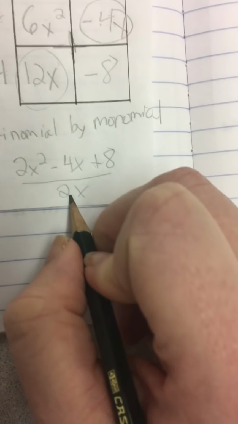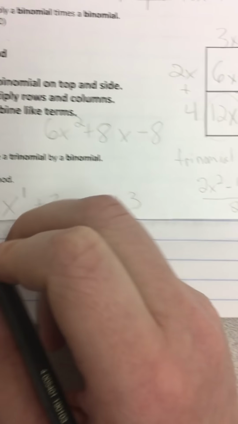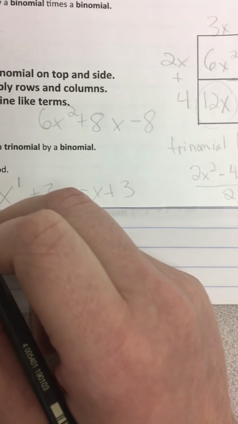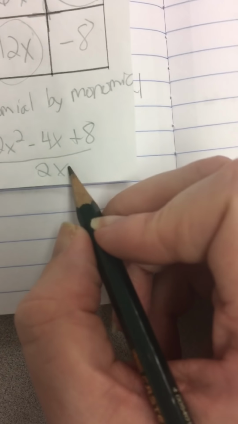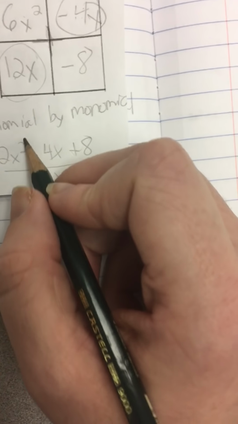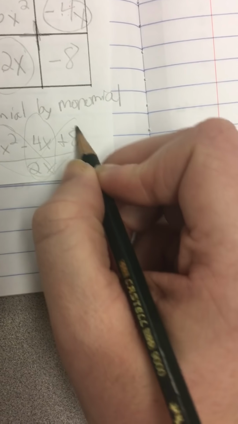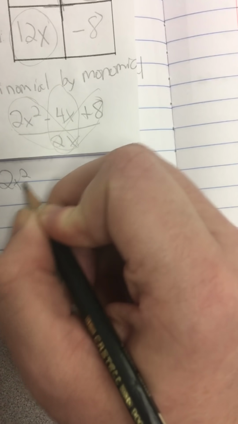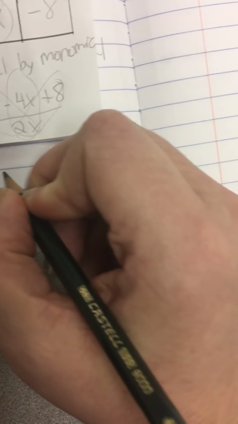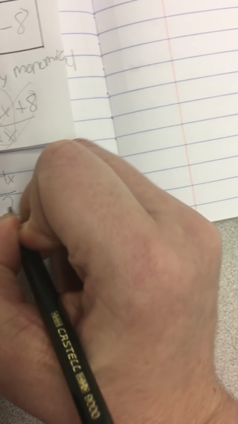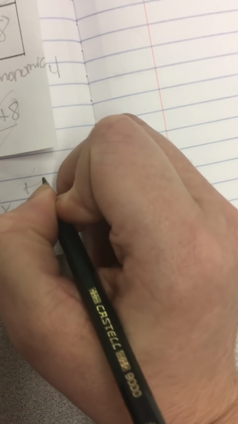So when there's only one term in the bottom, we cannot use the butterfly method. The butterfly method only works with 3 on top, 2 on the bottom. When there's just one thing on the bottom, we divide each part by the denominator. So it's really like saying 2x squared divided by 2x minus 4x divided by 2x and plus 8 divided by 2x, and then we simplify.